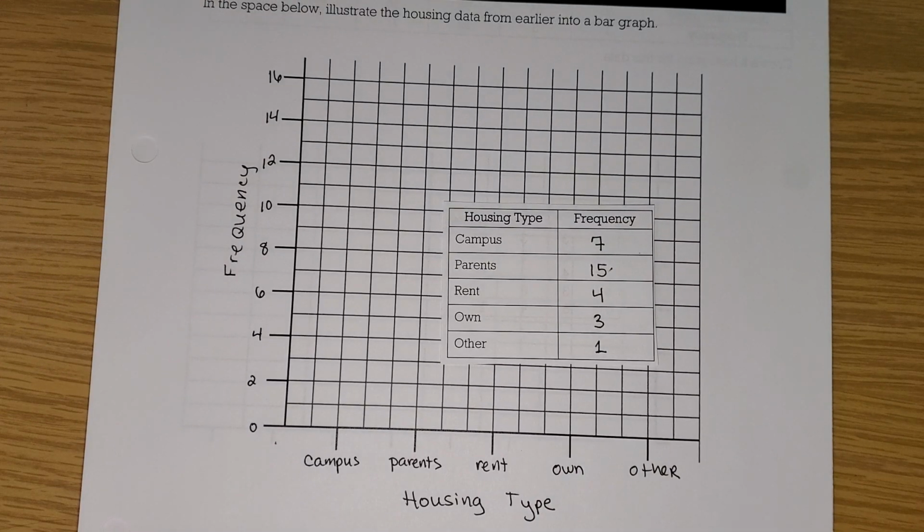And then lastly, before I create the bars of my bar graph, I want to give my graph a title so that people who look at my graph know what data they're looking at. So in this example, this was a survey of 30 students that asked them, where do you live? So I want to create a title that represents that. So I could say housing for students. I could call it survey of 30 students.